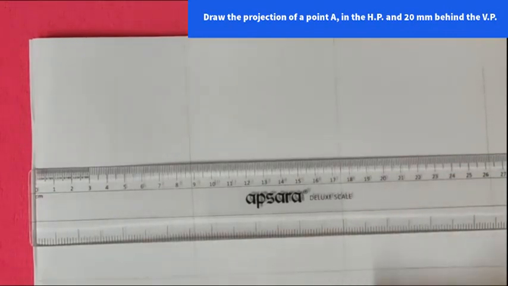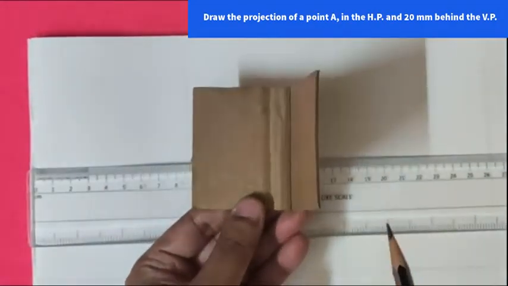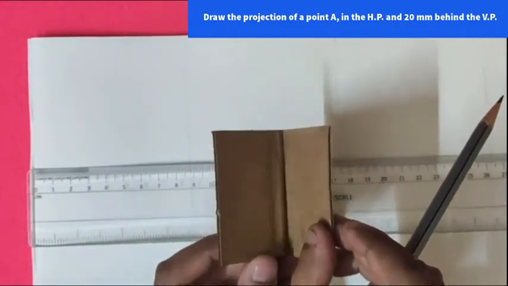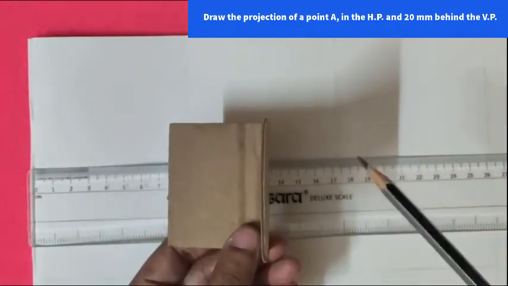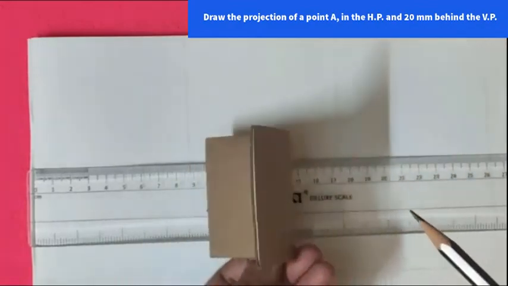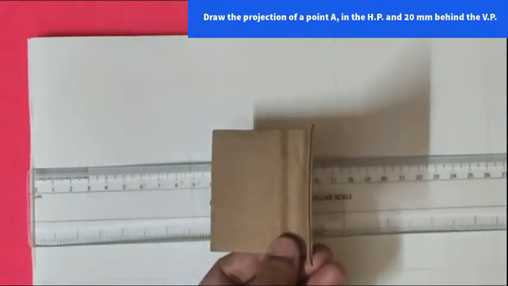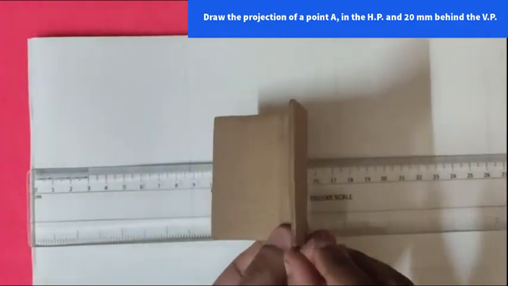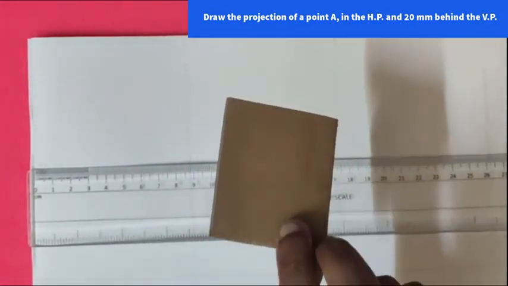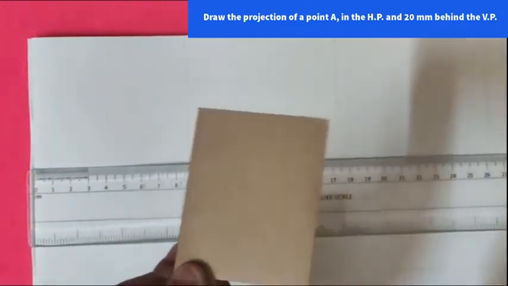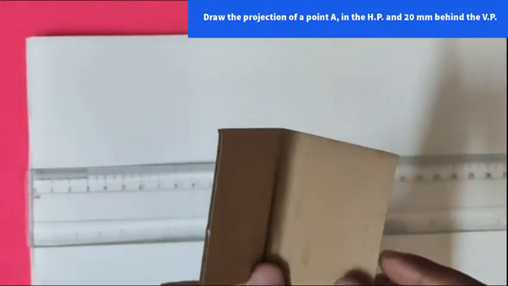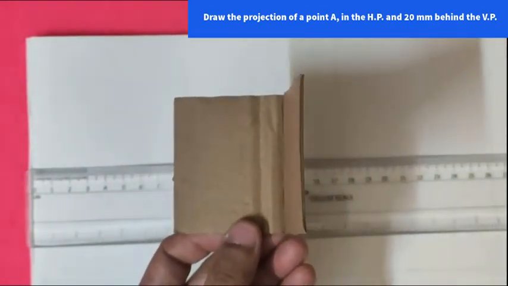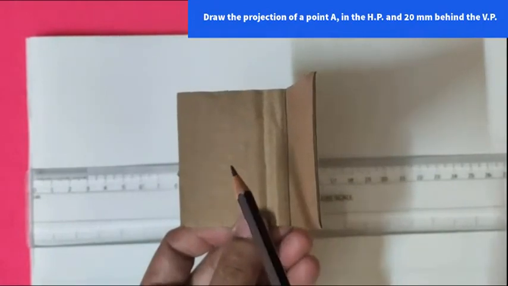So behind the VP, if this is your plane, this is the vertical plane and this is our horizontal plane. So behind the VP means to the back of the VP. So this is our first quadrant, this is the second quadrant, then we have the third quadrant, and finally this is our fourth quadrant.